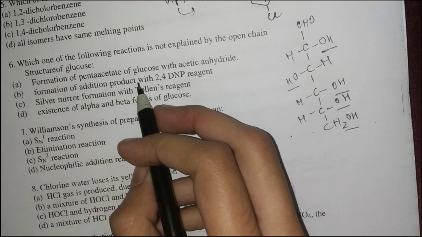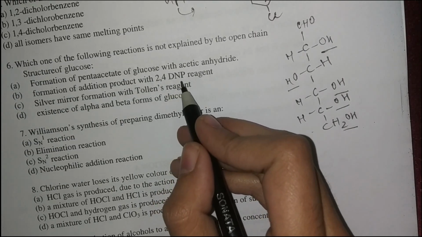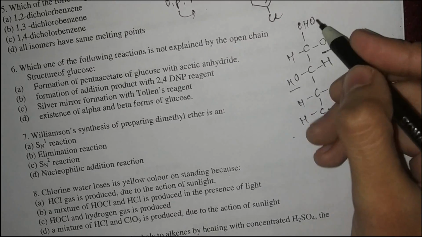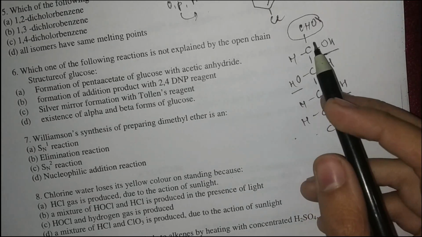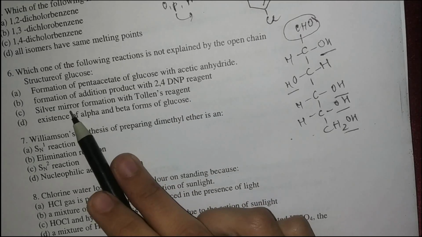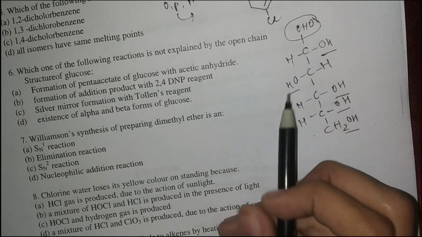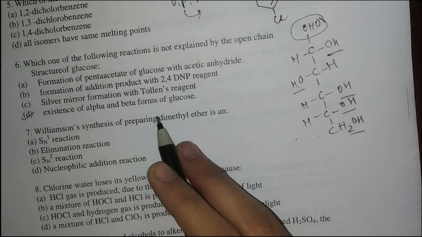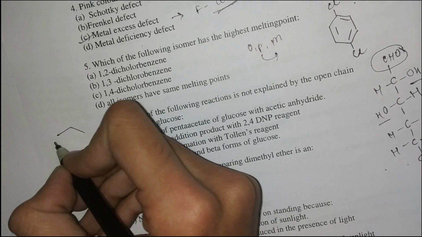Second part is formation of addition product with 2,4-DNP. 2,4-DNP is dinitrophenyl hydrazine. This can also be explained because this is a test given by the aldehyde group, and since aldehyde group is clearly here, we can explain this through the structure. The third part is silver mirror formation with Tollens reagent, again a test given by the aldehyde group, so this can also be explained. The answer is existence of alpha and beta forms of glucose. This can only be explained through its cyclic structure, which is like this.